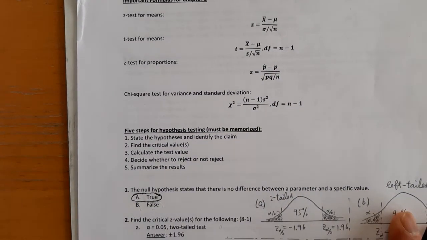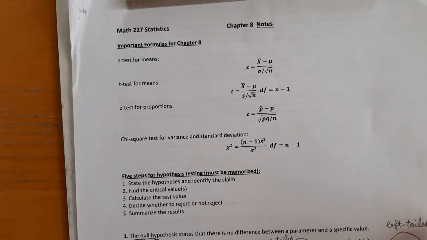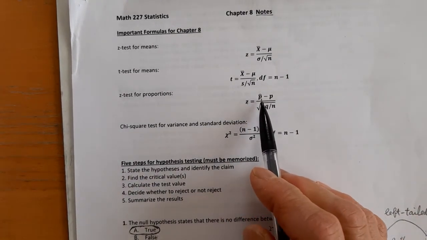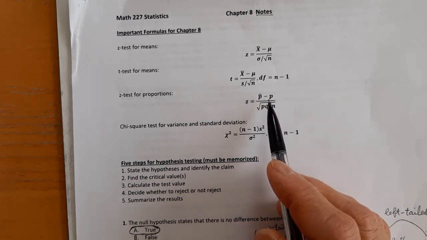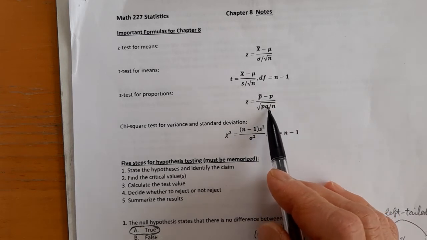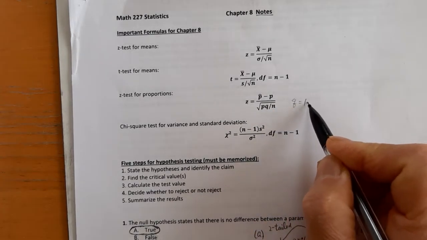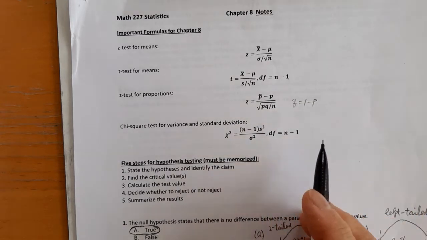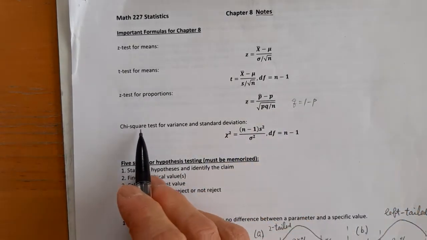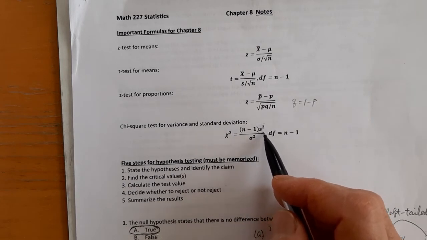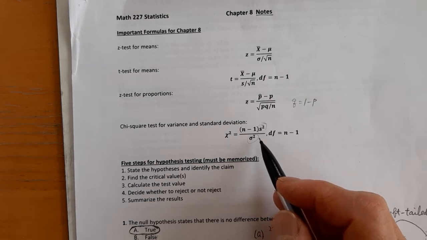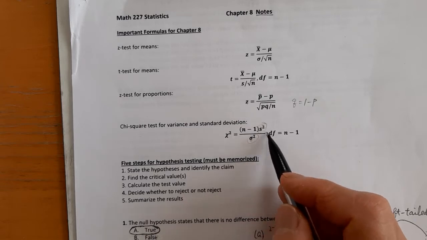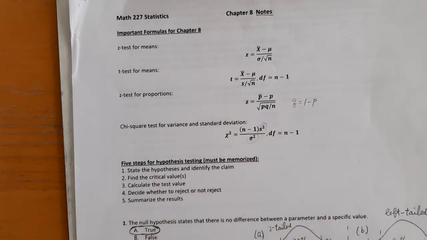For proportion, we always use the z-test. z equals p hat, the sample proportion, minus the population proportion, over the square root of p times q. Here q equals n minus p divided by n, take square root. Chi-square test is the ratio between the variance of the sample and the variance of the population: s square over sigma square, times degree of freedom n minus 1.